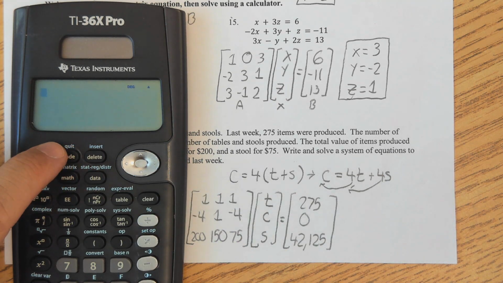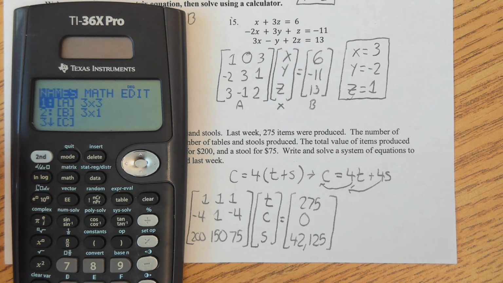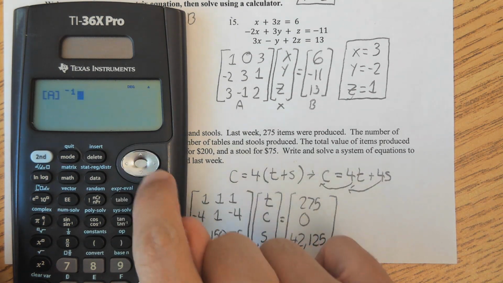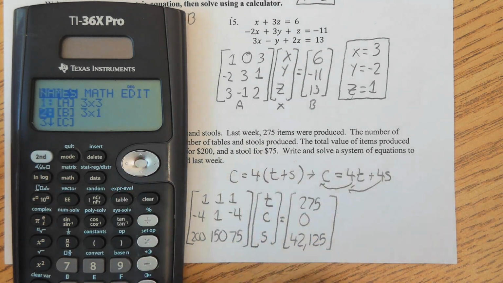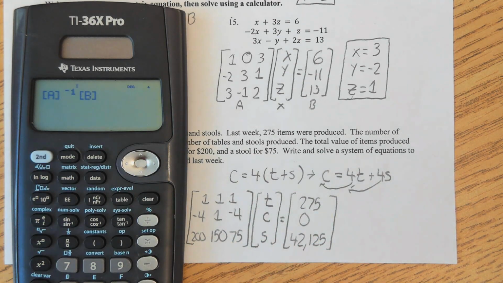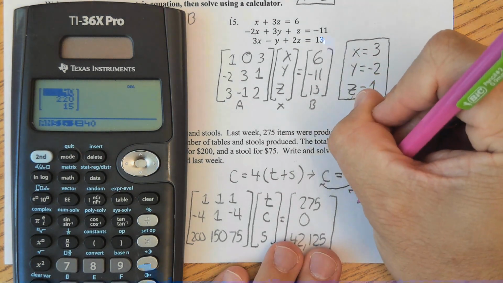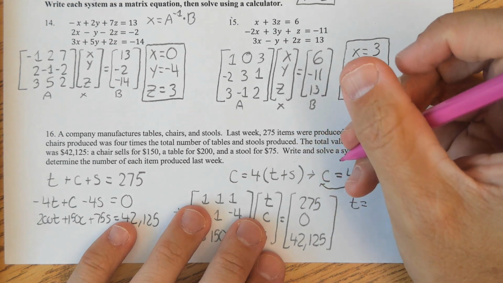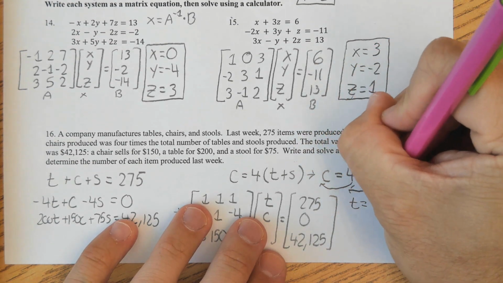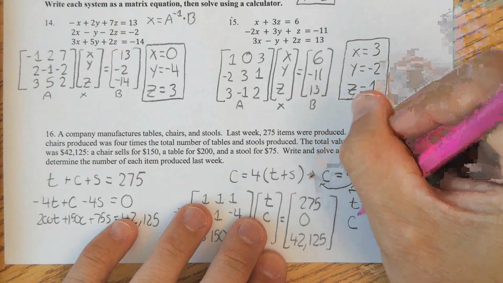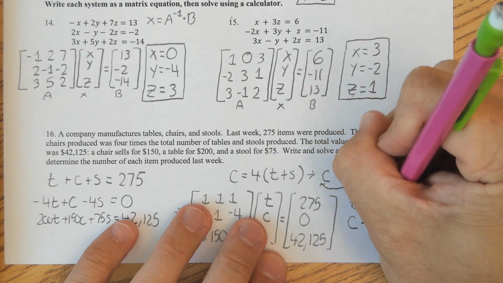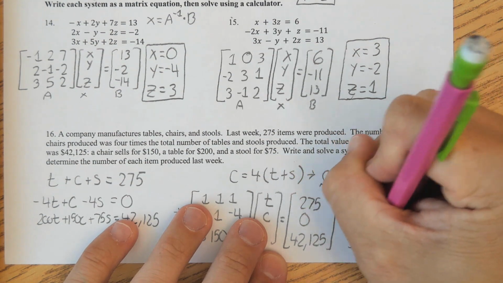So second mode, go back to home screen, second matrix, select A, exponent button, negative 1, scroll over, second matrix, select B, hit enter, and if we did this correctly, we should get nice values, and we do. Tables equals 40, chairs equals 220, stools equal 15.